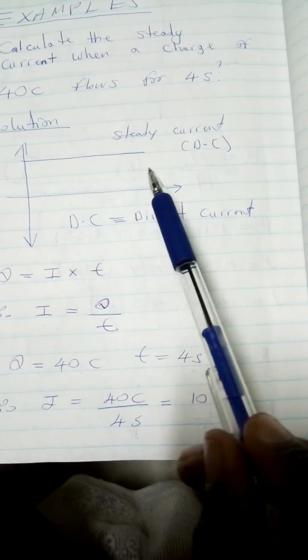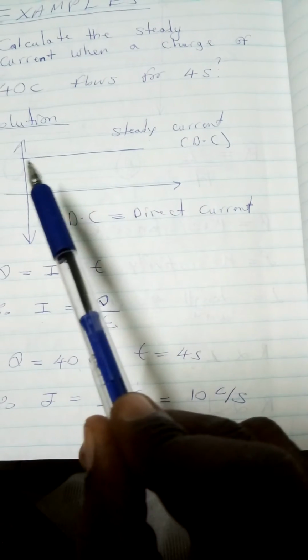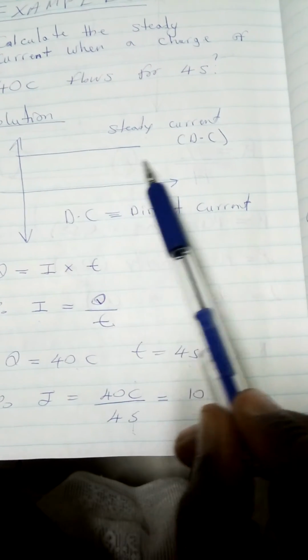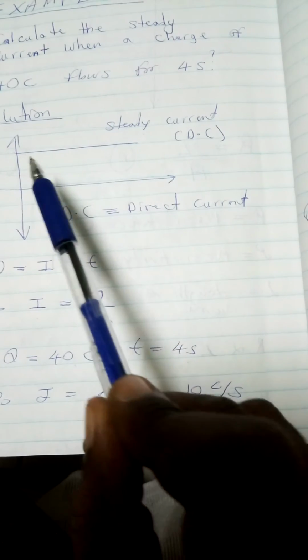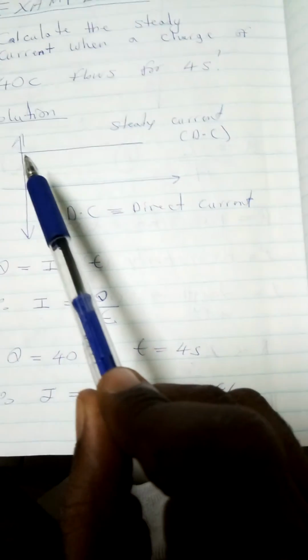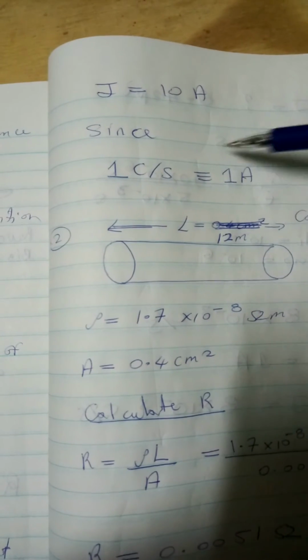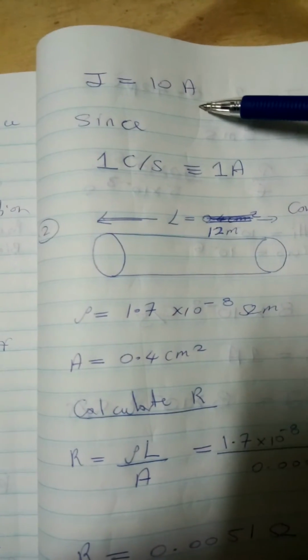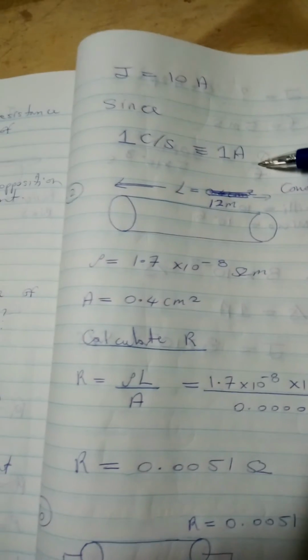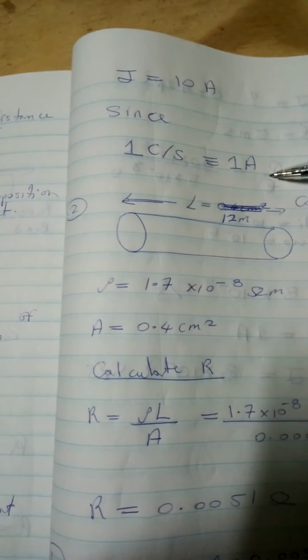What this graph showed you earlier on is that this is steady current. This is what we call direct current. In real life, the line is not as steady as this. There is normally a little ripple effect, and this is more for an ideal or theoretical situation. This completely flat line, normally there is a little ripple on the line, but this is what we call steady DC, and DC stands for direct current. So the result of that simple calculation is that I equals 10 amps. But remember that 1 amp is equal to 1 coulomb per second.